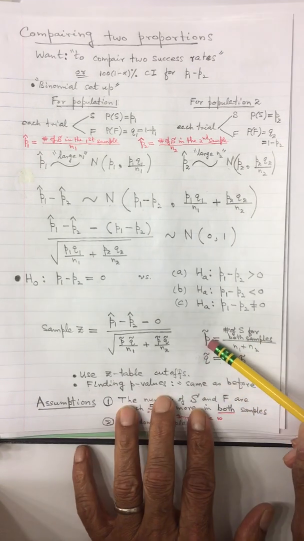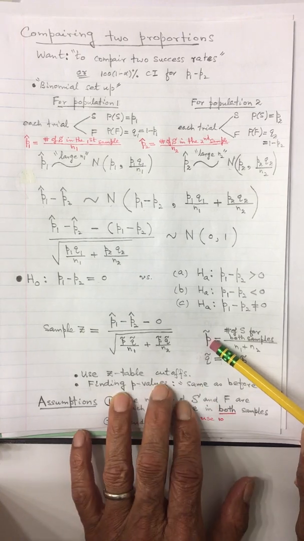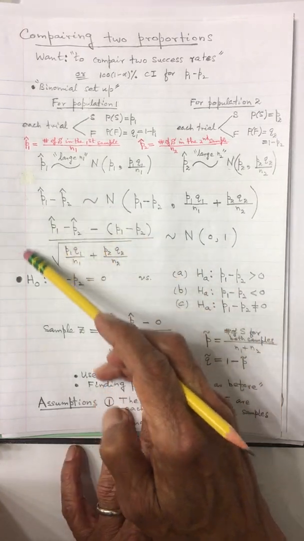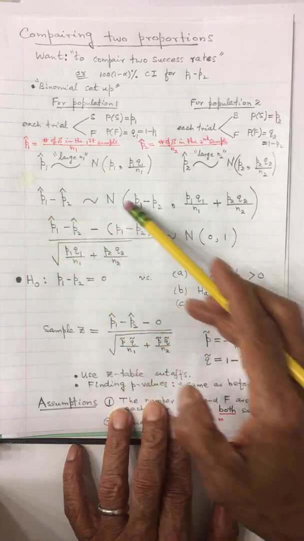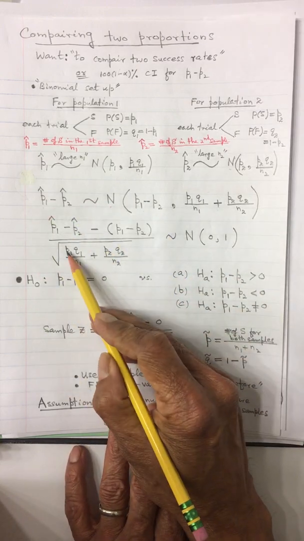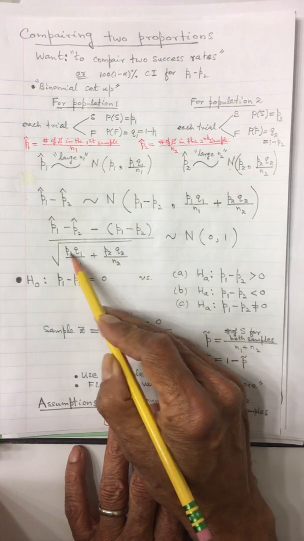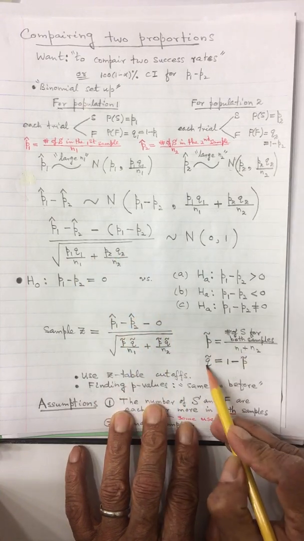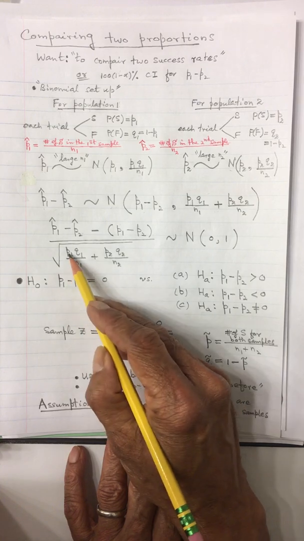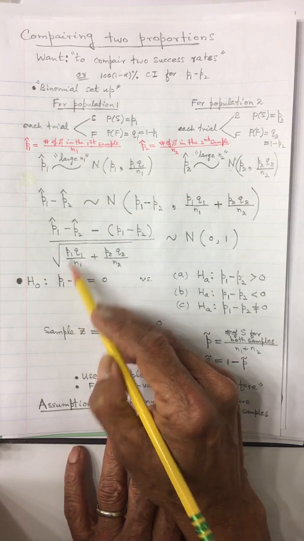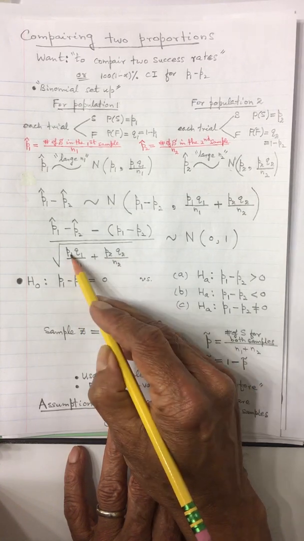Once you get that, we are going to calculate this, which is supposed to follow the z curve. We are going to replace these parameters by these values. Under this hypothesis, this part is the same as that. In other words, P1 and P2 are the same.